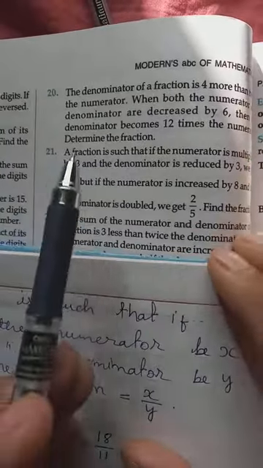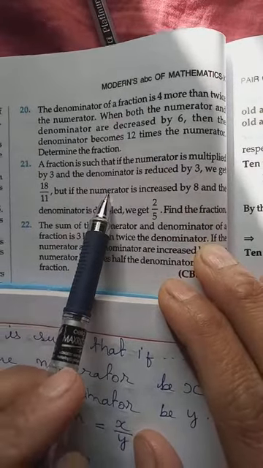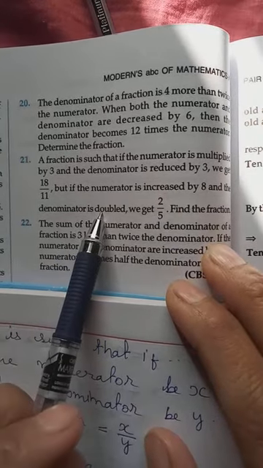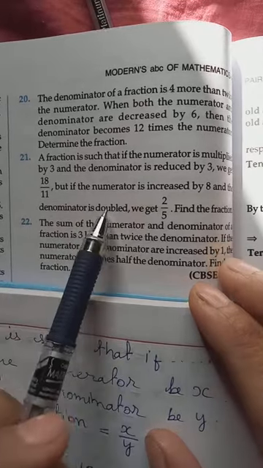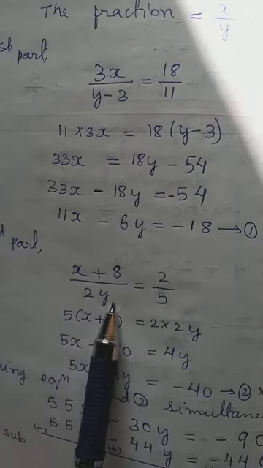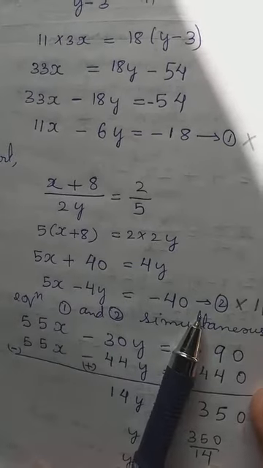Then we'll see the second part, what they say. If we take numerator x, we increase, that means we plus it 8. Then the denominator becomes double. Double means 2y. Then the whole fraction becomes 2 by 5. We increase numerator by 8, we double the denominator, the whole fraction becomes 2 by 5. So here also we can cross multiply. 5 into x, 5 into 8, 40. So 2 into 2, 4. So x and y we bring one side, then 40 we bring the other side there.